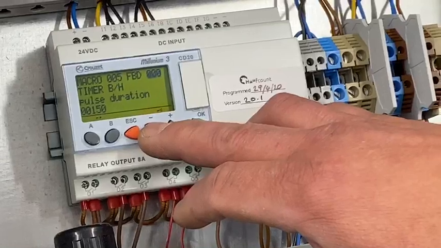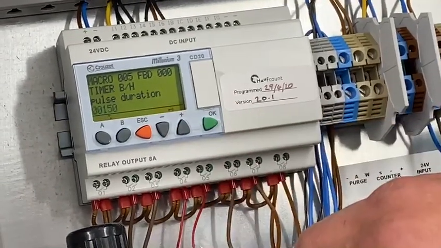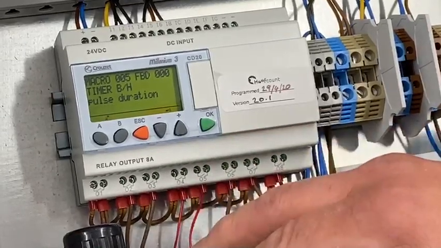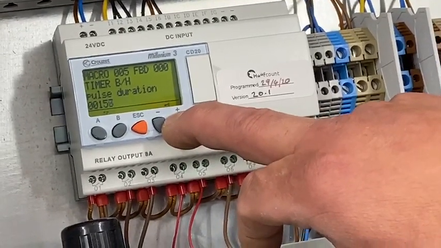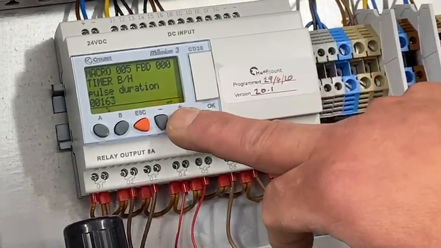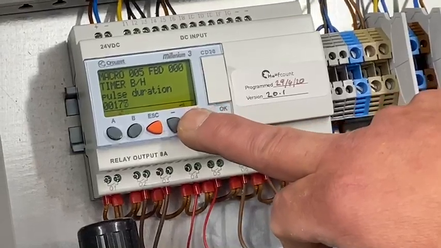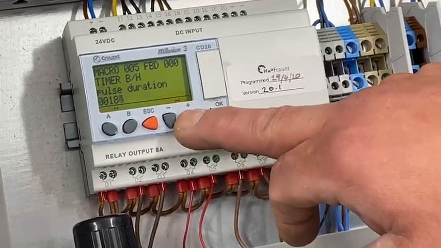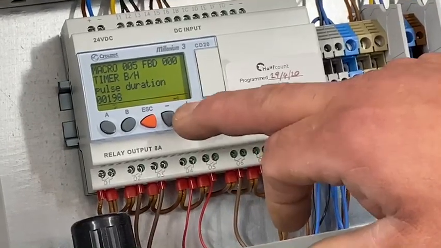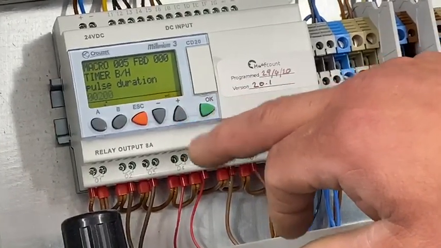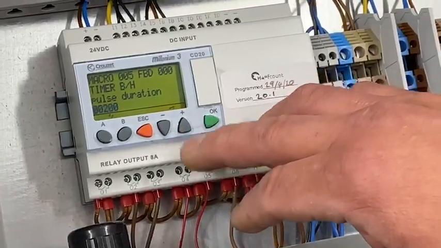But if we move down to 150 now, press OK, so that the numbers are flashing rather than the cursor flashing, and then you can alter that chemical rate up. So I'm going to set this at 200 seconds. And say you keep your finger on the button, it goes faster. So just take it off every now and again so it doesn't go whizzing past. Get it to 200. Press OK, so that the cursor's flashing and that's accepted it.